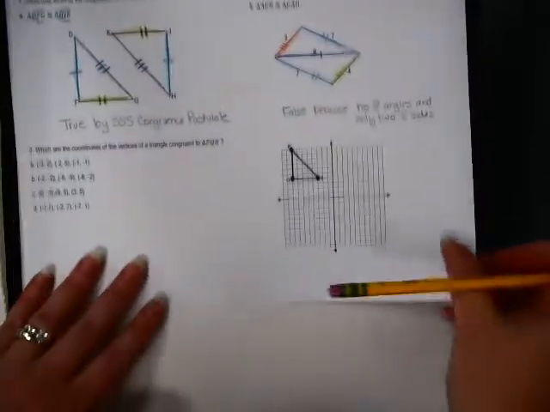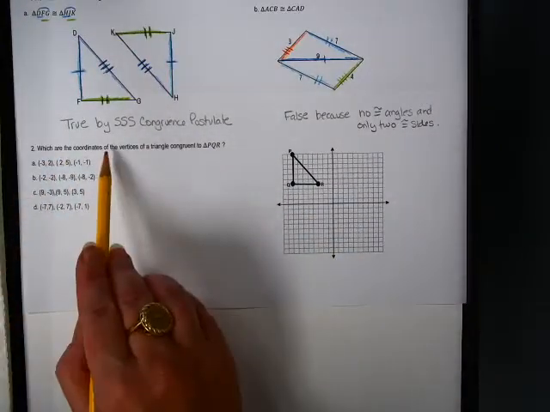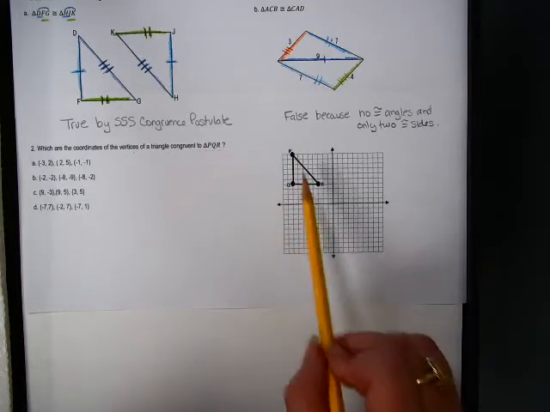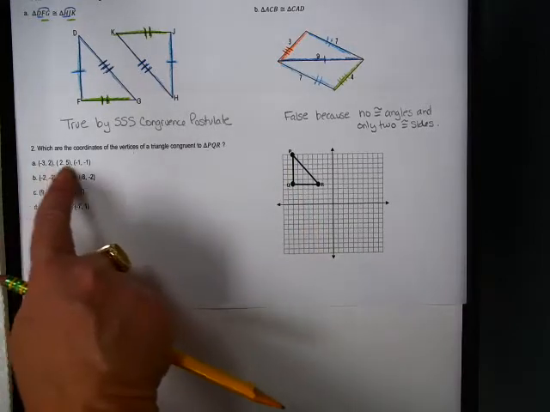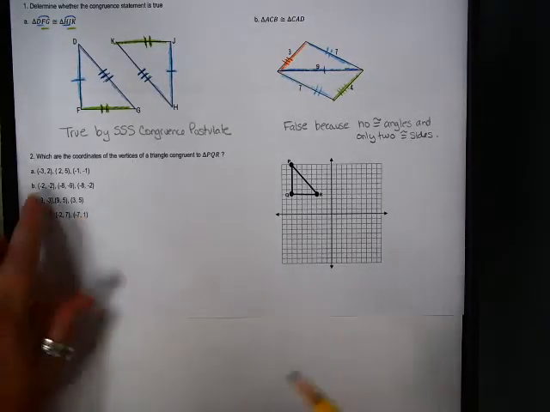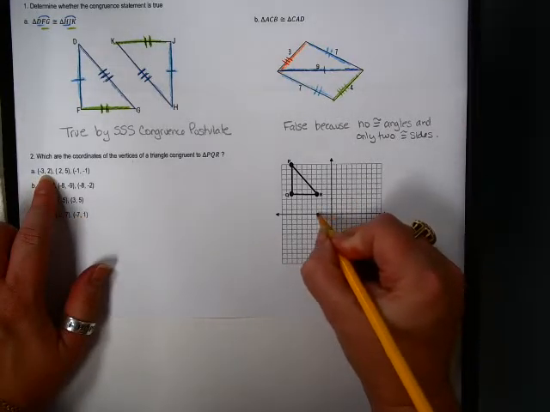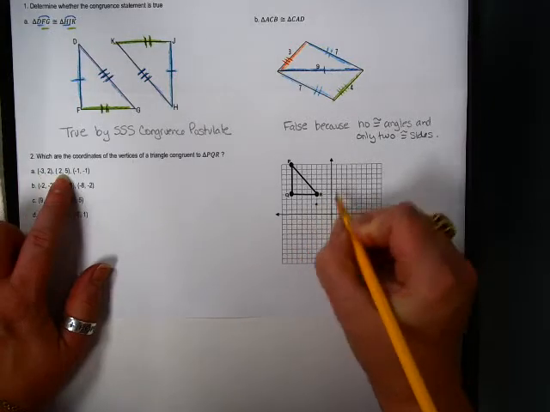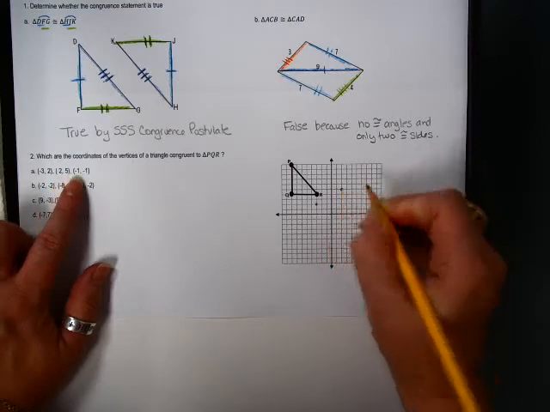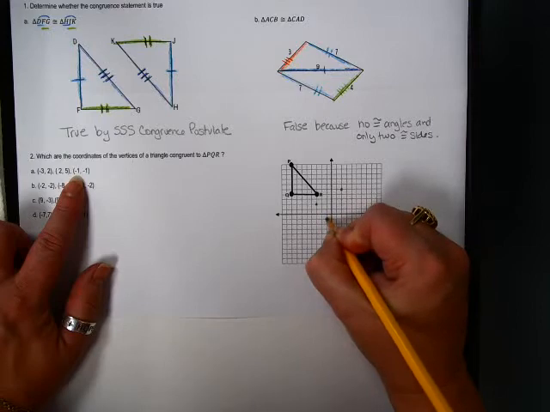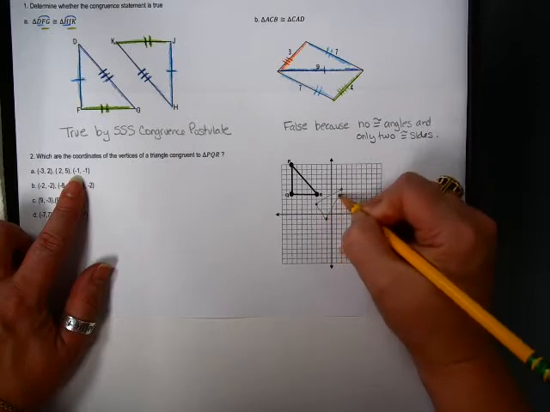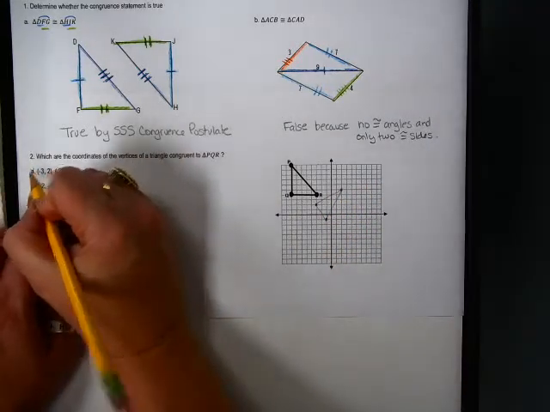Alright, the next one. Which are the coordinates of the vertices of a triangle congruent to triangle PQR? Here's triangle PQR, and they're giving us a list of points here that they want us to graph. So I'm going to start with the first one, -3, 2, 2, 5, -1, -1. And when you connect these dots, you can tell that that's not really even the same shape. So you know that one's not it.